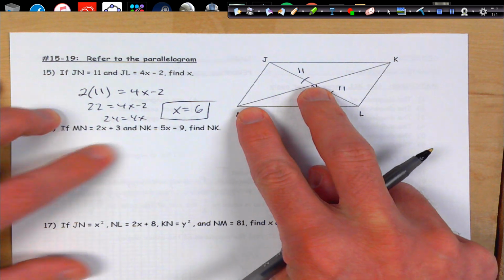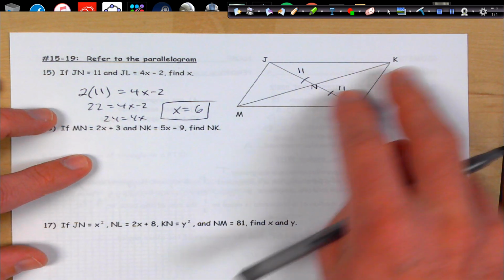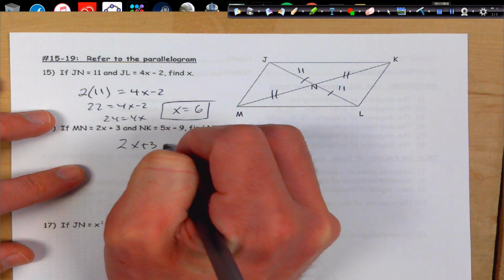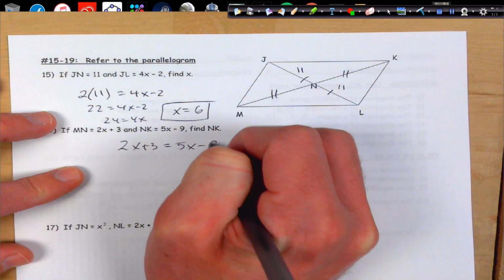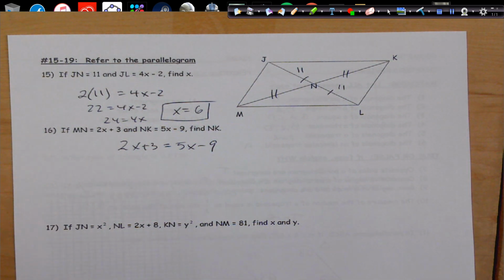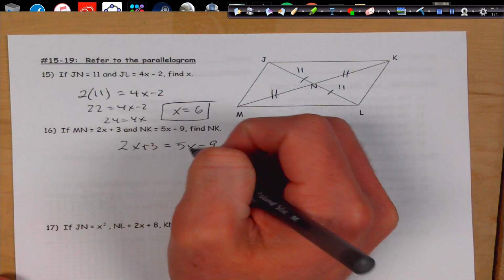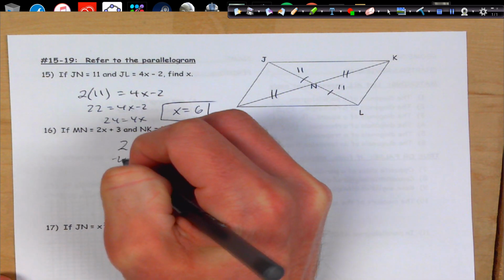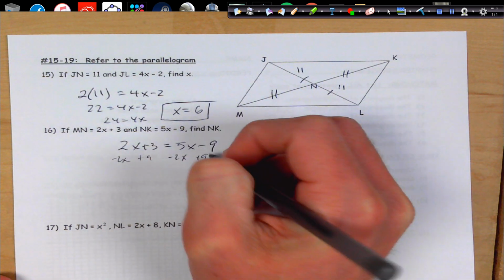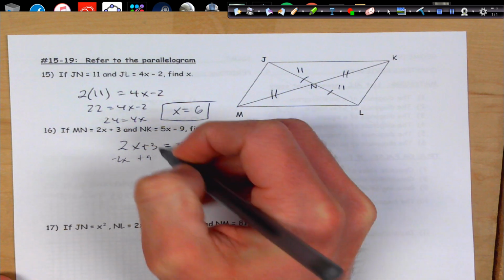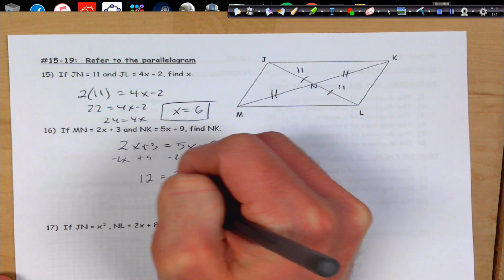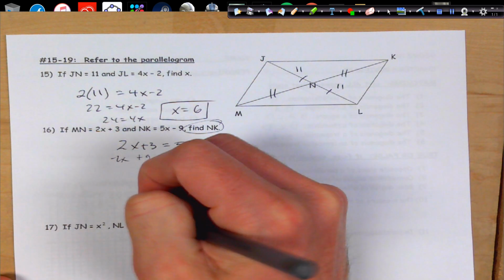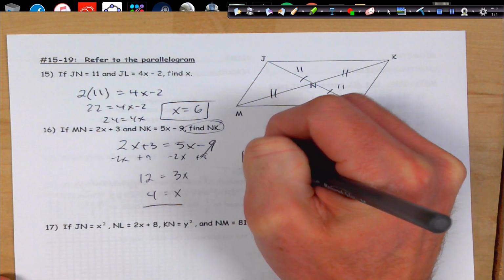MN is this piece, NK is this piece. Those two are congruent, so we can go ahead and just set those two equal to each other. No need to double anything or any of that business. I'm going to go ahead and subtract 2x and add the 9 over at the same time. And we're going to get 3x over here, and that will equal 12. X is going to equal 4. Now it's told me to find NK, so I'm going to plug this back into NK.